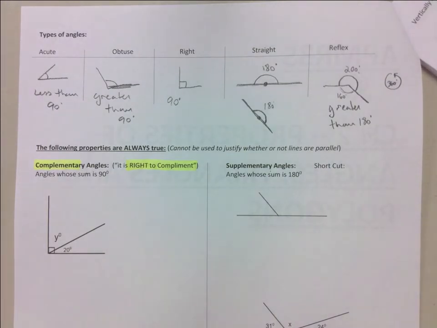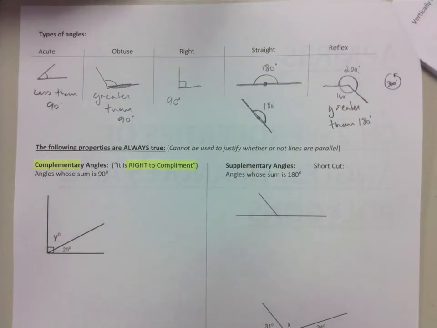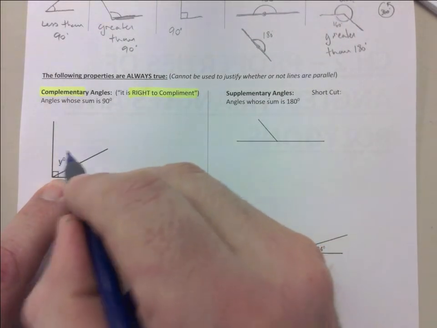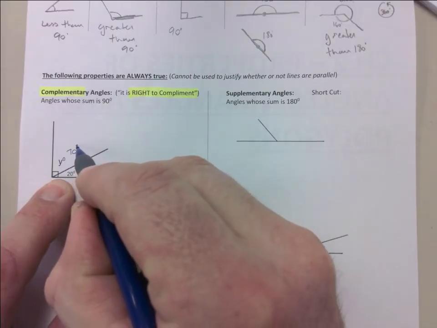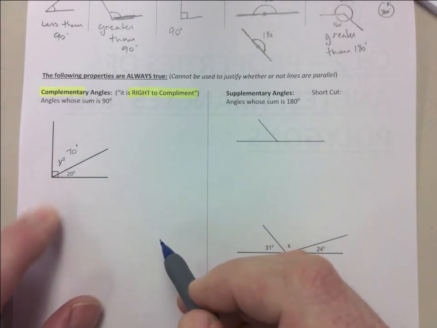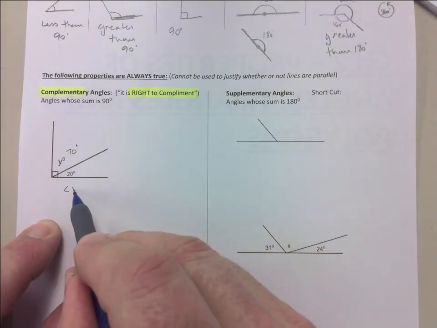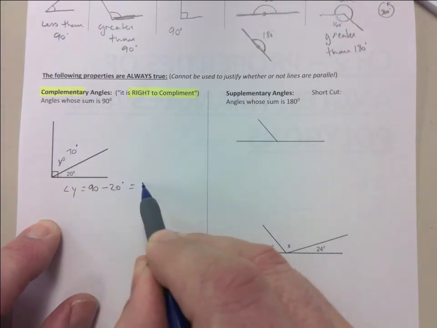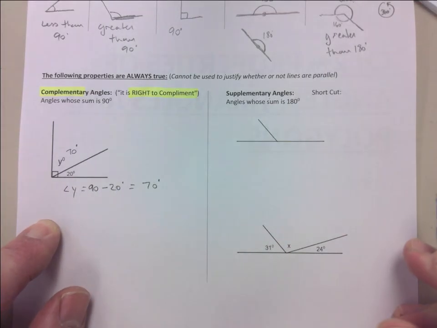It's two angles that add up to 90. I will show you here. If this is 20, then this must be 70. So to get angle Y, in this case, we would just go 90 minus the 20 degrees, so that's 70 degrees.